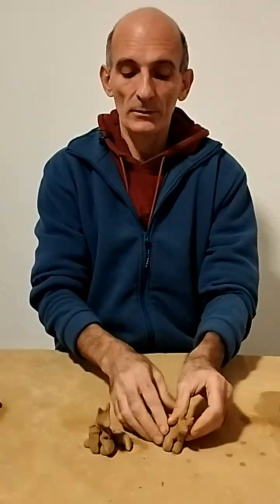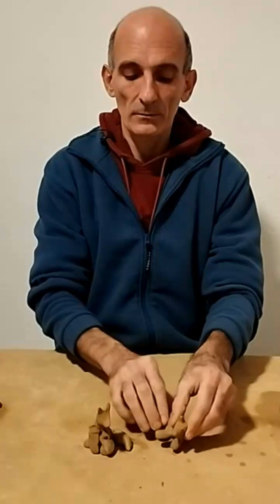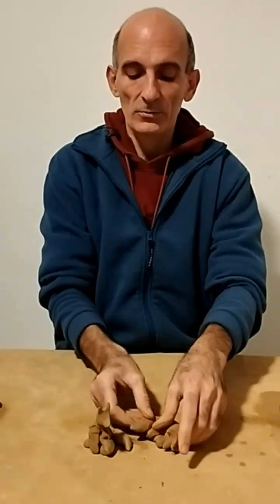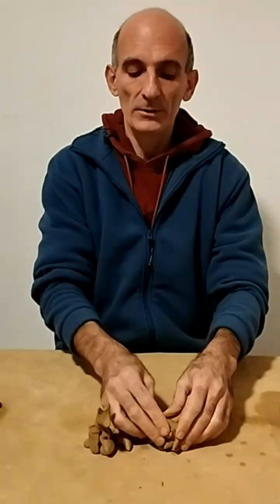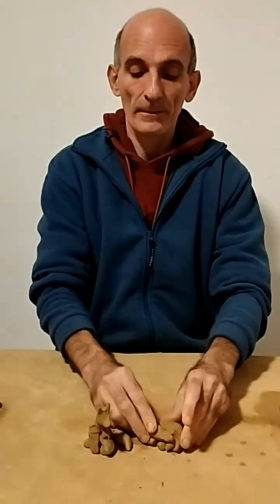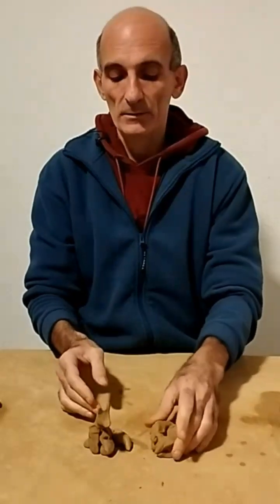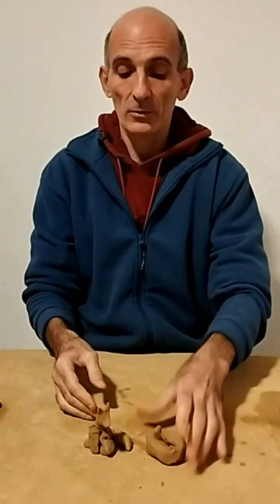And now here we have this fox that just goes to sleep and covers herself with her tail, and that's it, a sleeping fox.